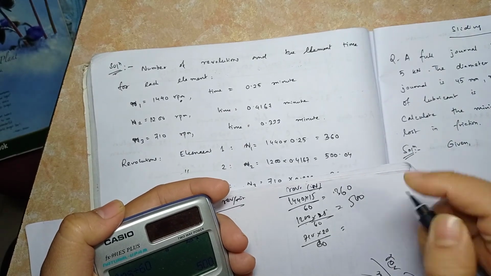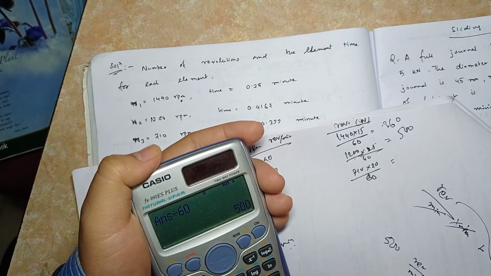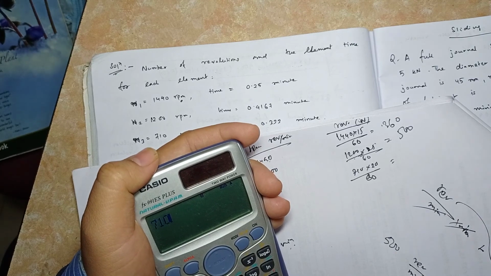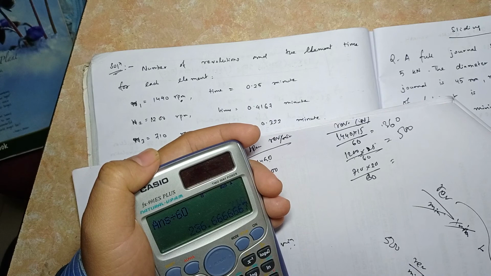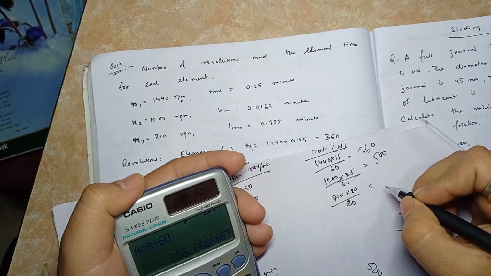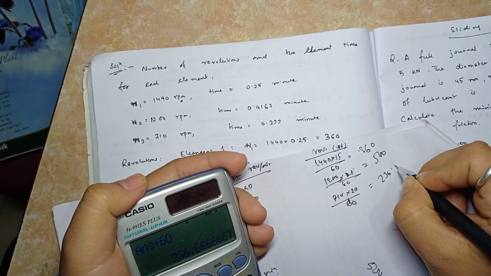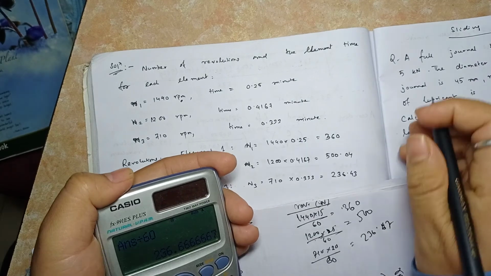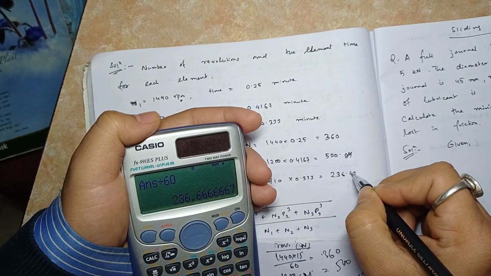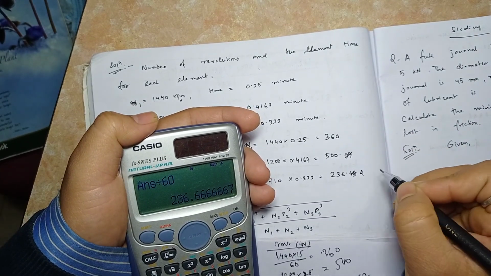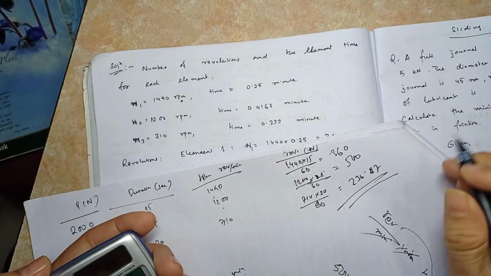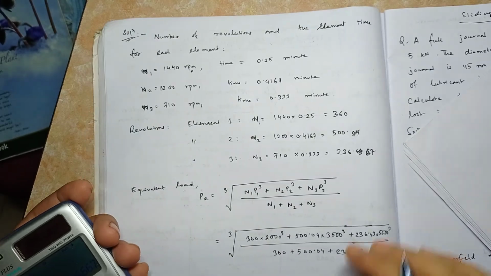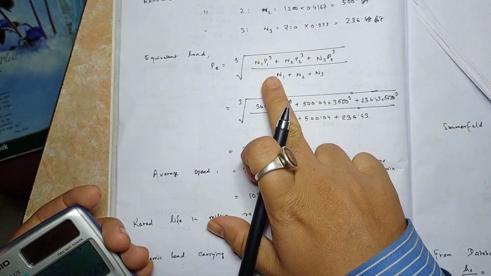Actually a small calculation mistake is there. And then 710 into 20 divided by 60 is 236.467. Actually this should be 500 only, and this should be 236.467. So this is the way of calculation.